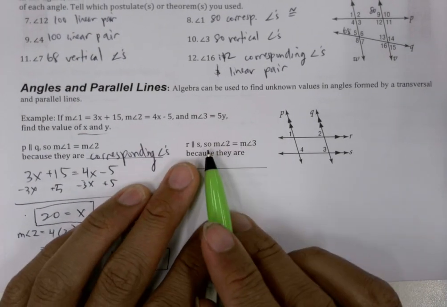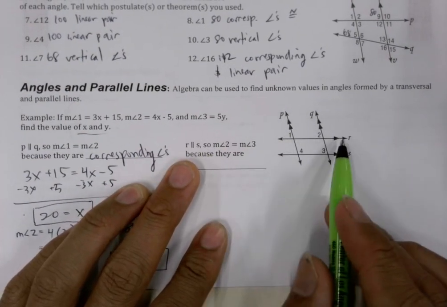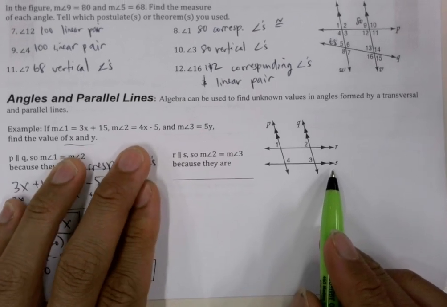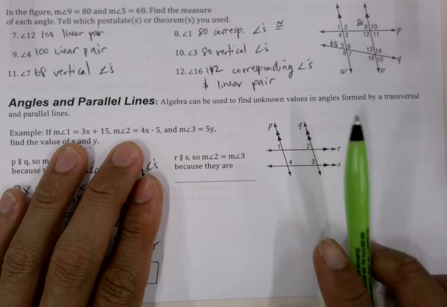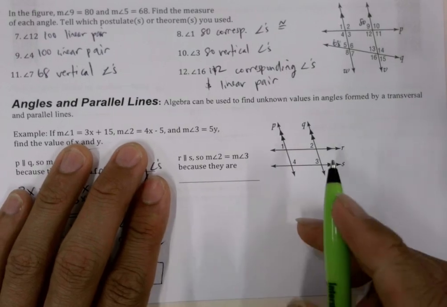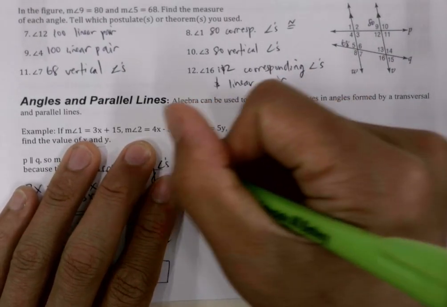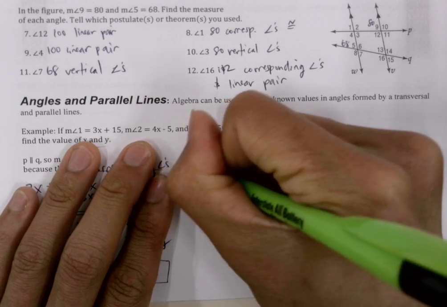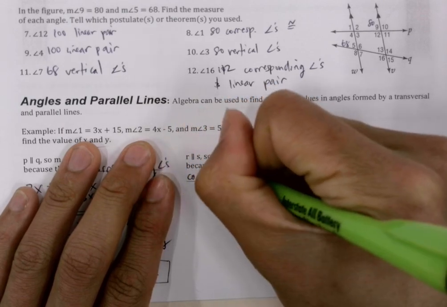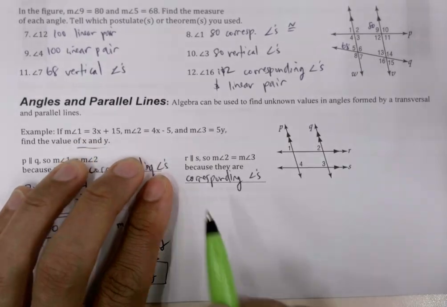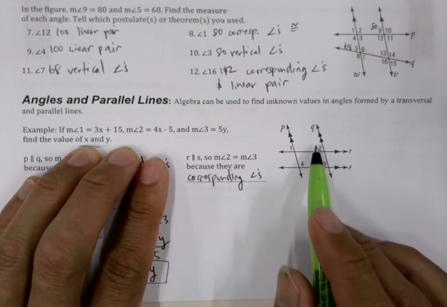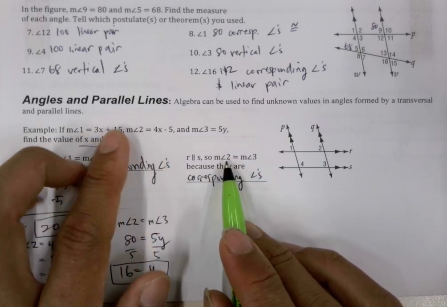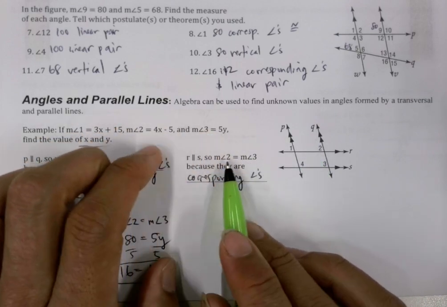The next one is what's this? R and S are parallel, so m2 and m3 are equal because they are corresponding angles cut by transversal Q. And then we need to find x and y. How do we do that? Well, we can set them equal to each other, and then substitute in their values.